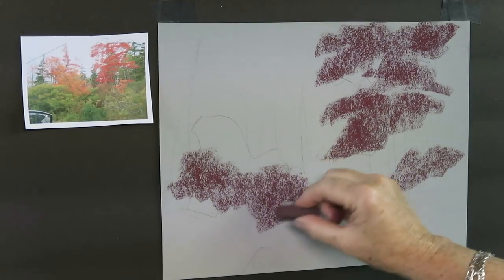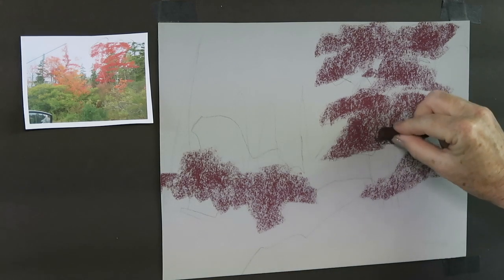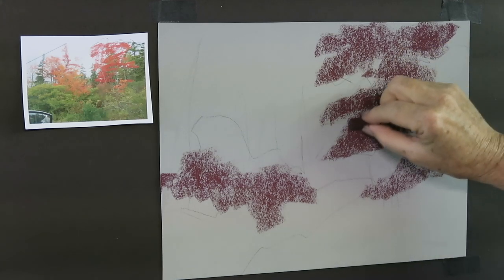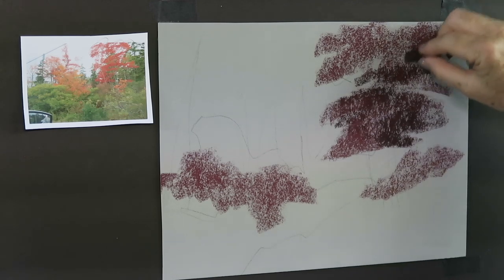The paper that I'm using is gray Ming Art sanded paper that I got at the IAPS convention. It's a sanded paper. It's a really interesting surface. I think you can get it on Amazon. And one of these days I'll do a more thorough review of it.